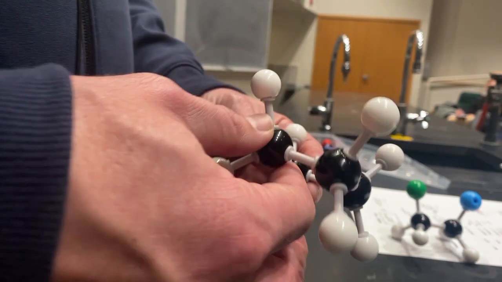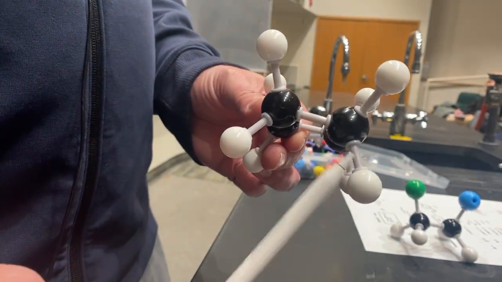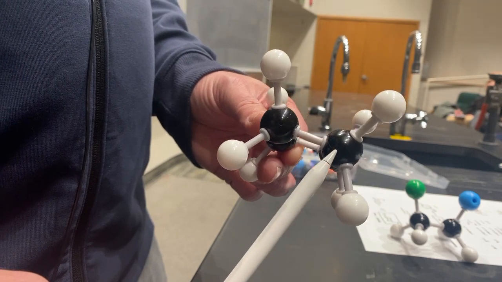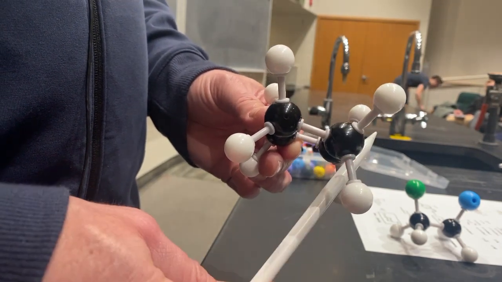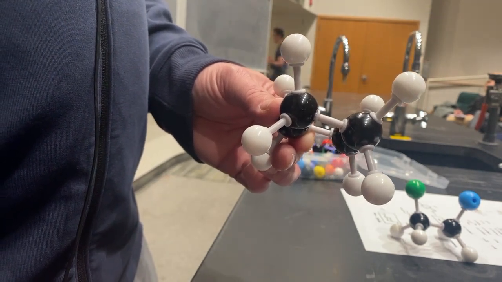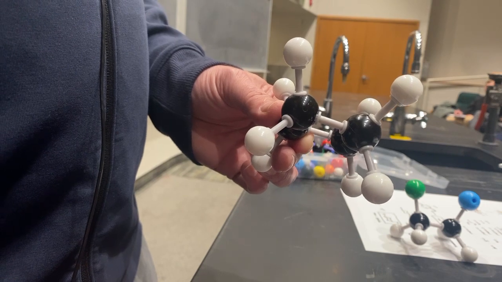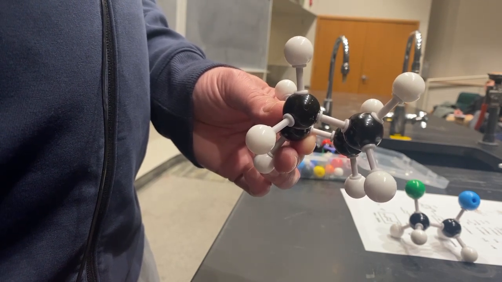So as I look down a carbon-carbon bond, let's say this one, what do you notice about the CH bonds in the front and in the back? They're eclipsed, right? You would predict that would be unfavorable, right? That would involve some torsional strain, okay?